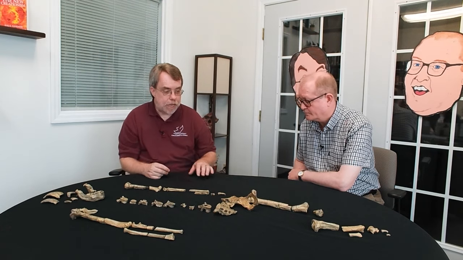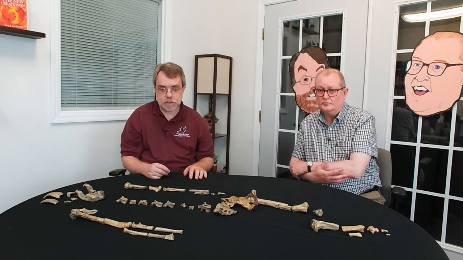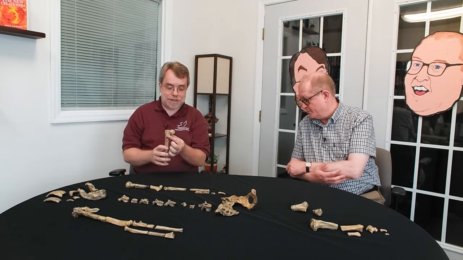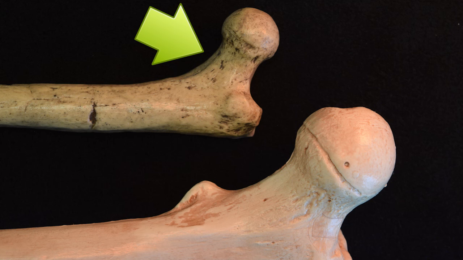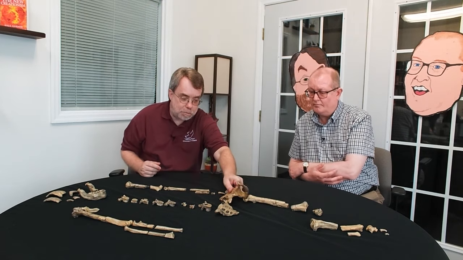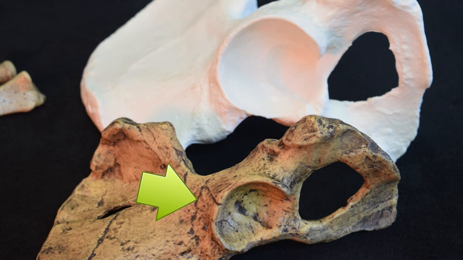We can look at going down. We can also notice the thigh bone here. The neck, which is this part, is longer and narrower. And the head is smaller. So the cup that fits the ball and socket joint, this part here that's called the acetabulum, is proportionally much smaller on this bone than it would be in a human being.